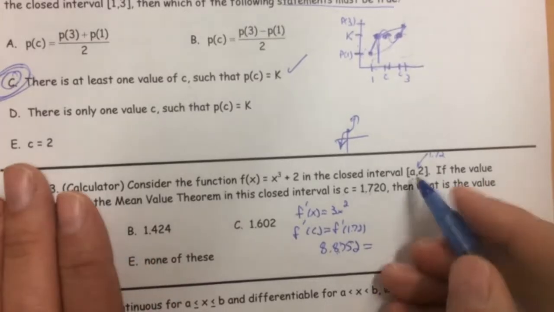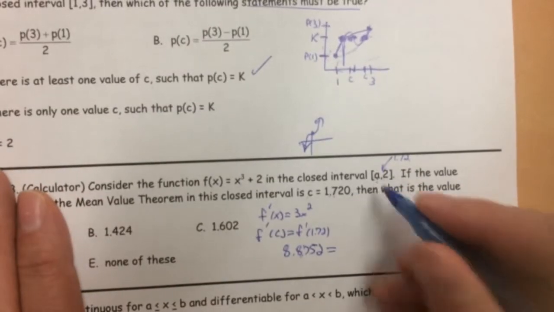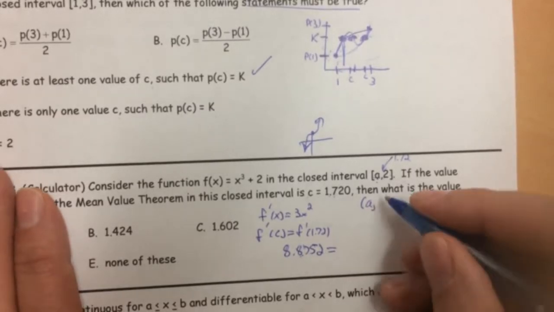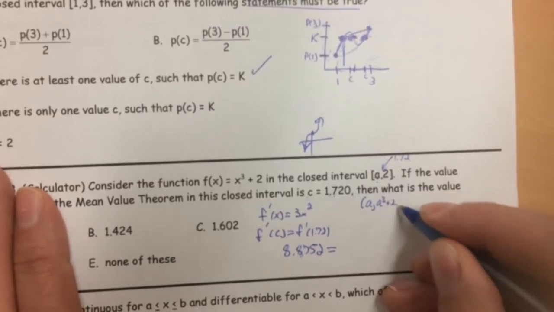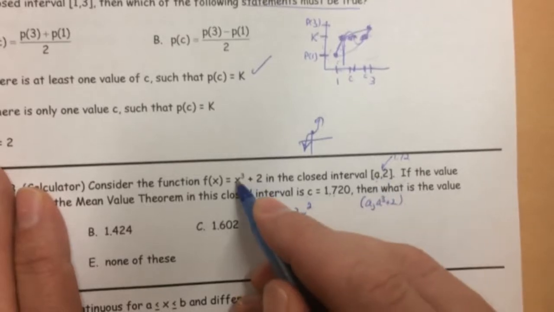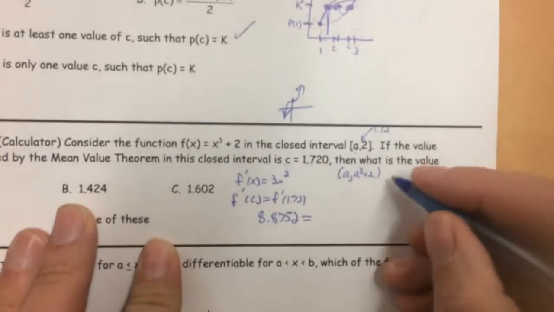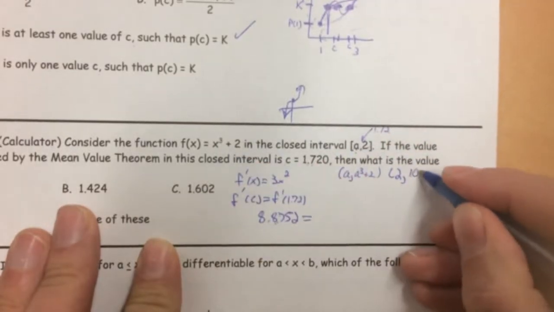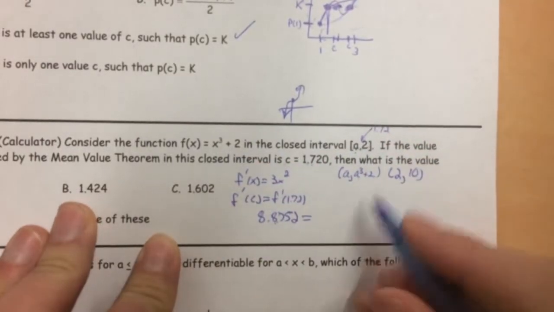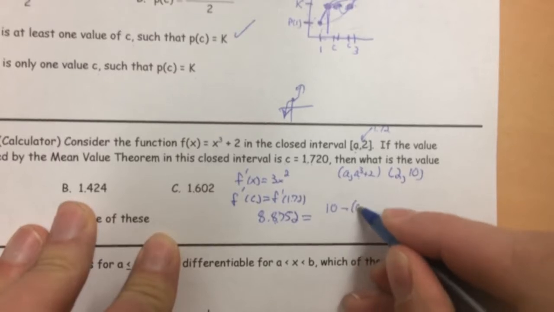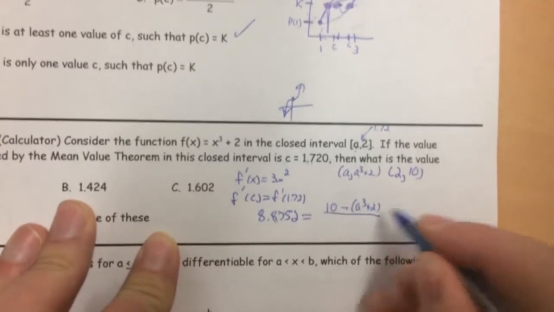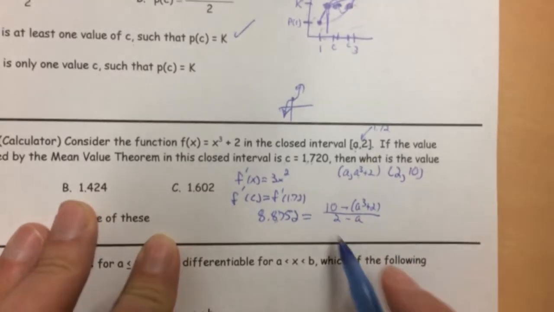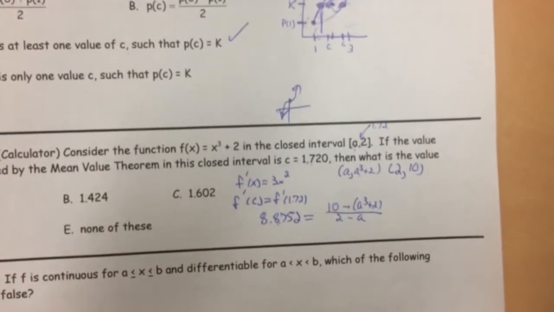Well, how do we find the average slope on this interval? We need the starting point and the end point. The starting point is a, comma, a cubed plus 2. Okay, that's our point. When we plug in a, we get a cubed plus 2. Our second point is 2. That's the x value. And when x is 2, y is 10. So y2 minus y1 over x2 minus x1.